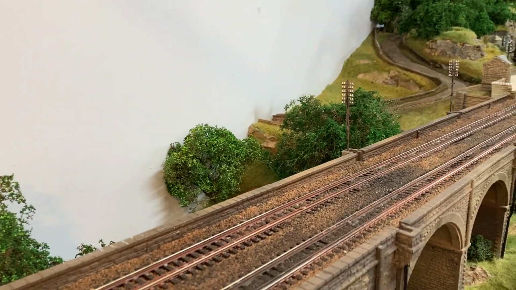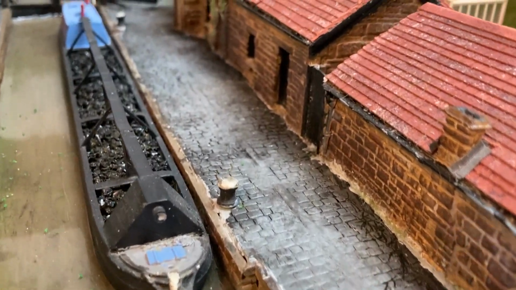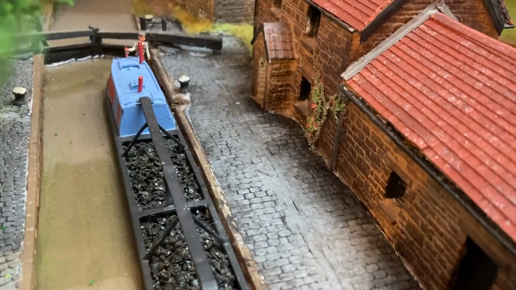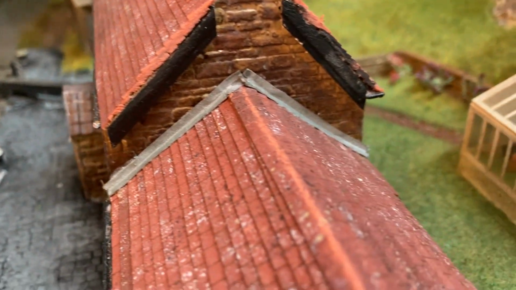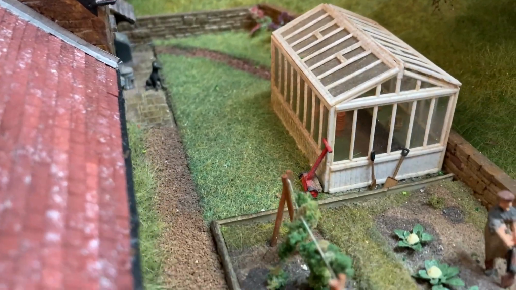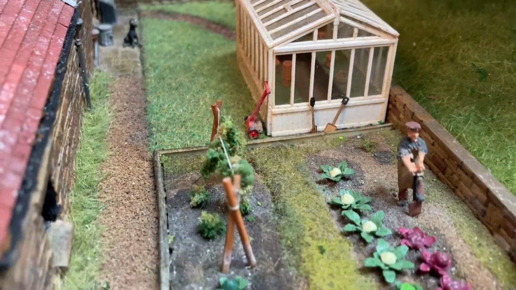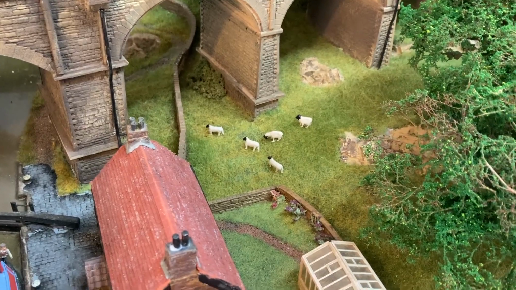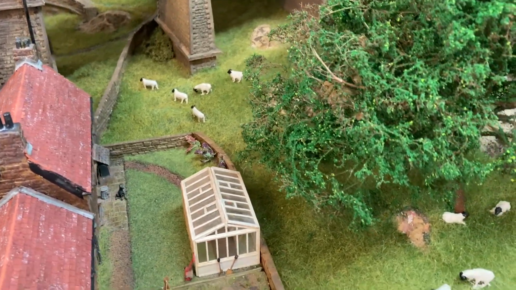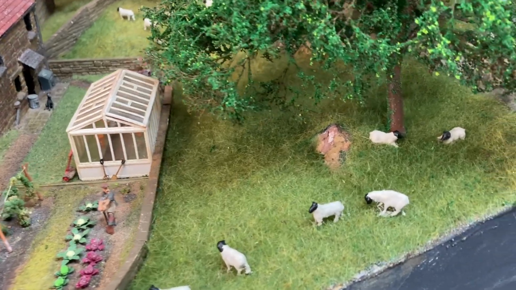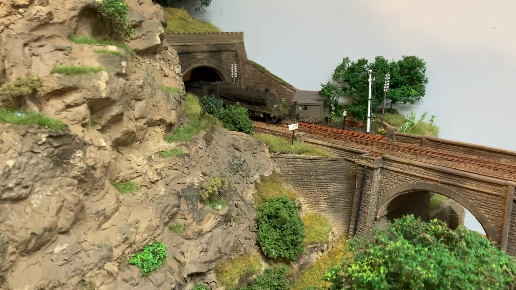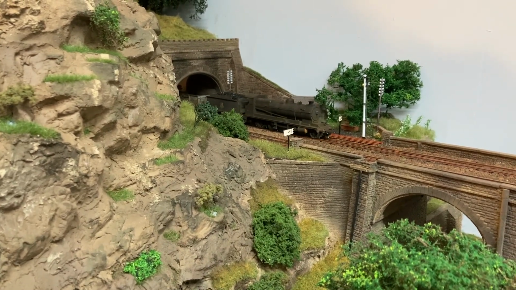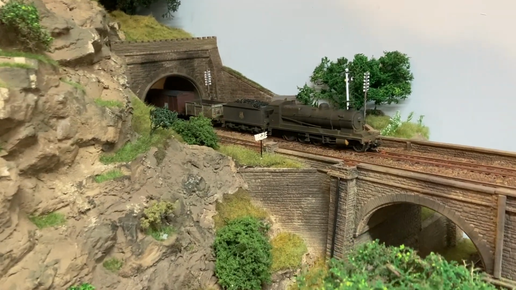Viaduct, finishing it off with the telegraph poles and adding figures to the lock area. Just brings it all to life. So, with more sheep added near the front of the baseboard, scattered about, we can now have a look at the viaduct with some running scenes of trains passing over.